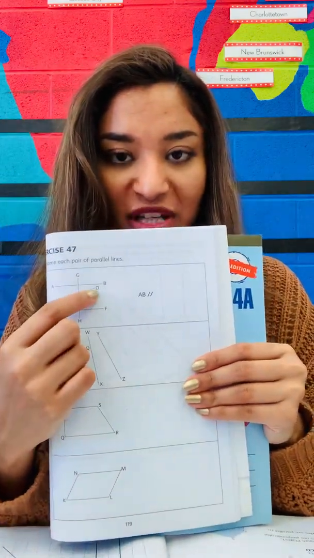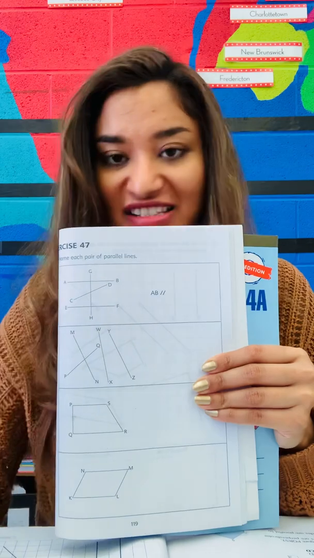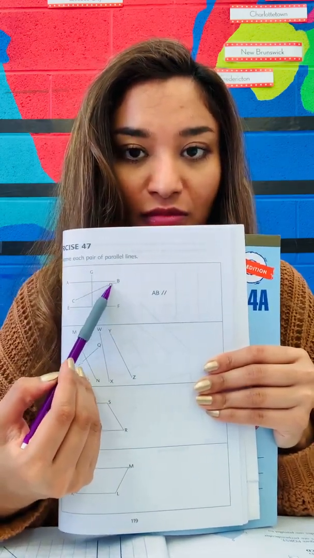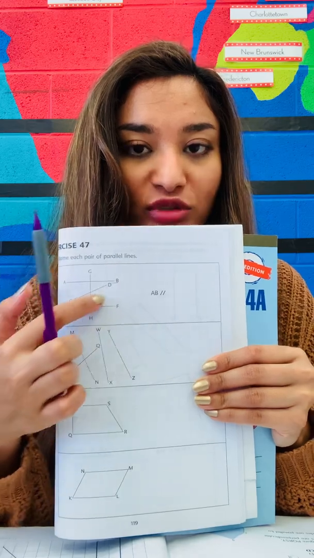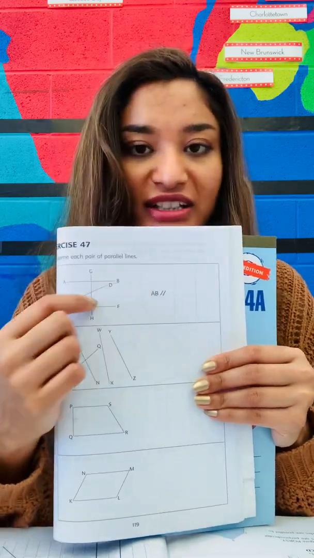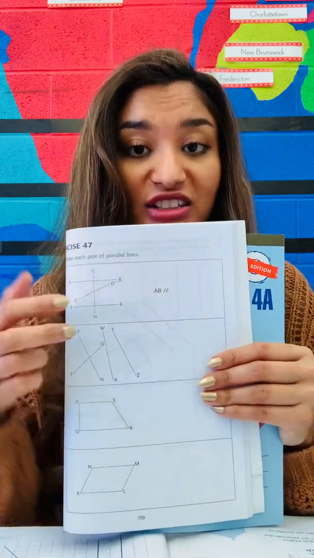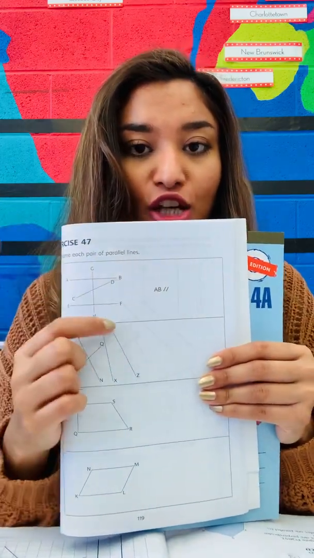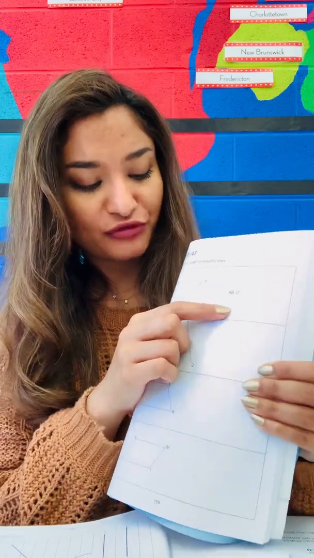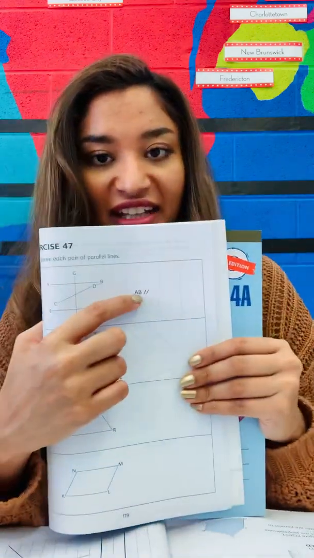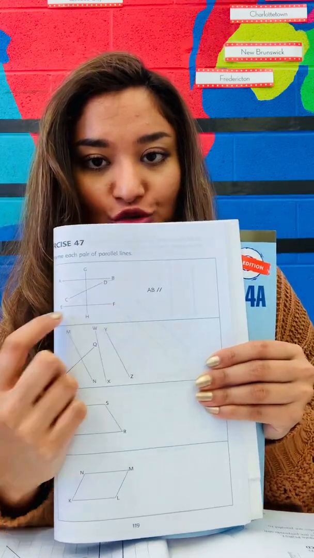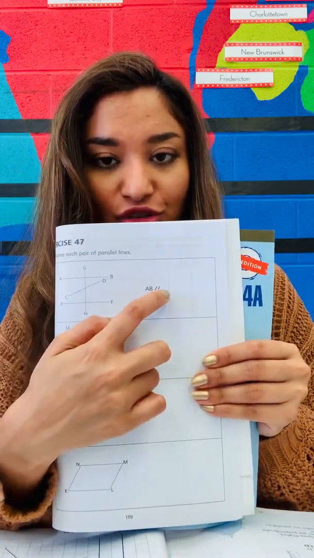Because CD wouldn't make sense. Because look, at a certain point, they will end up touching each other. Besides, parallel lines don't act like this. Parallel lines are not like acute angles. They keep on going straight. They do not want to touch each other. So your answer for the first one is AB is parallel to EF.